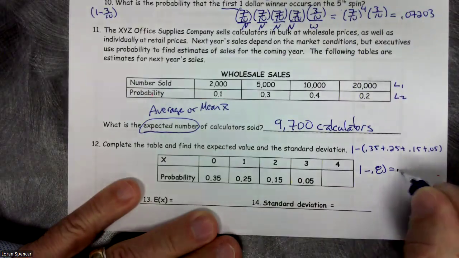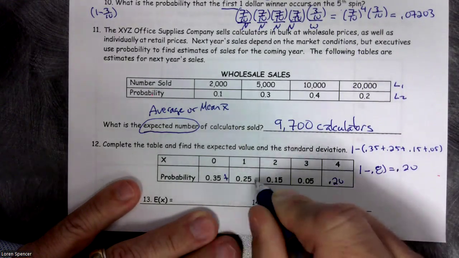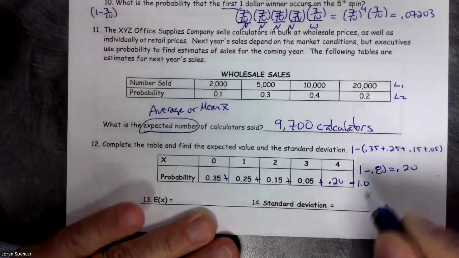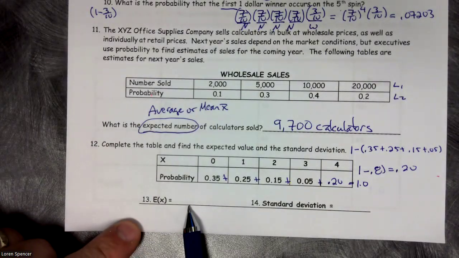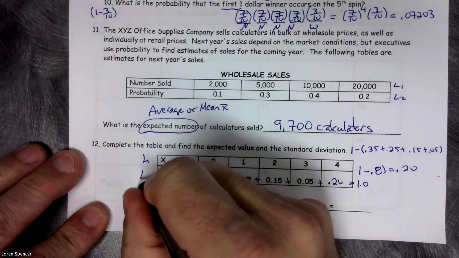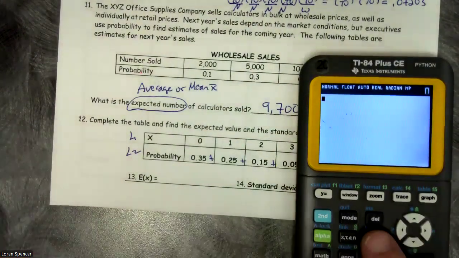So I'm going to press the stat button, edit. I'm going to go to the top and press clear, top and press clear. And I have 0, enter, 1, enter, 2, enter, 3, enter, 4, enter. And then 0.35, 0.25, 0.15, 0.05, 0.2.